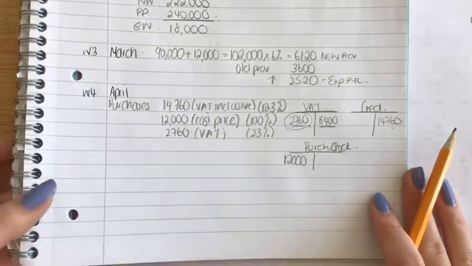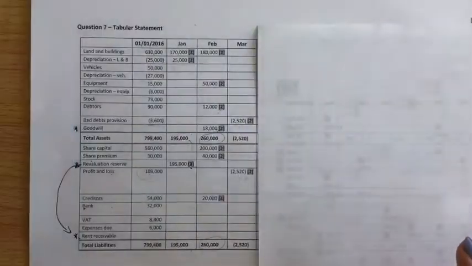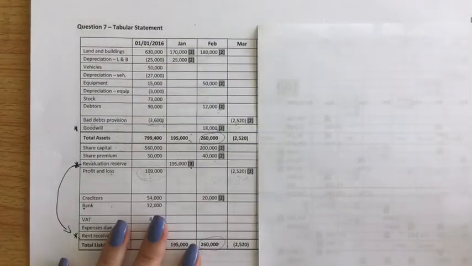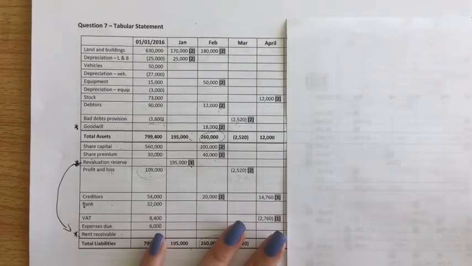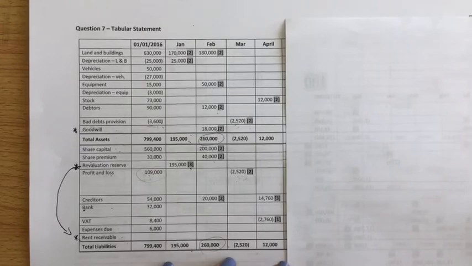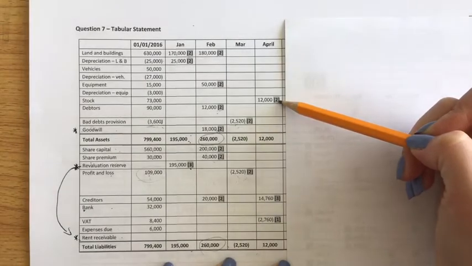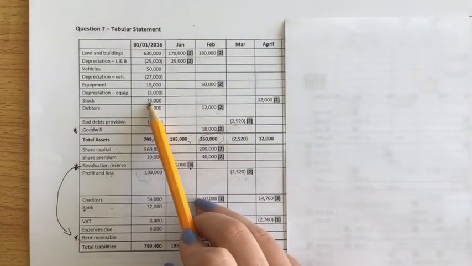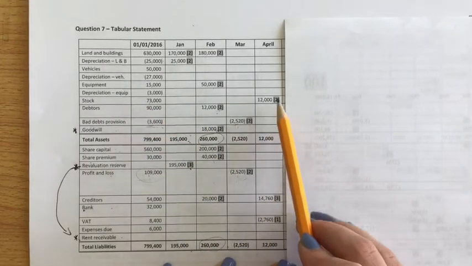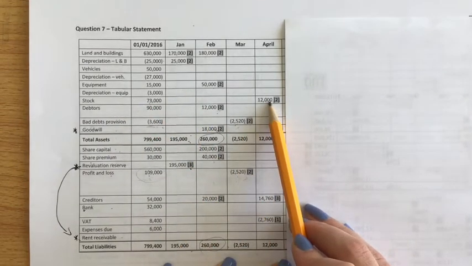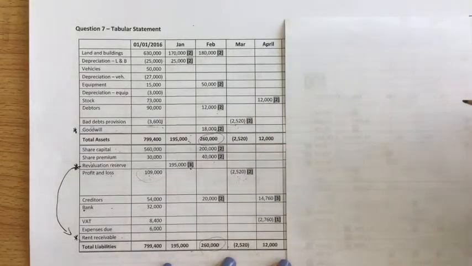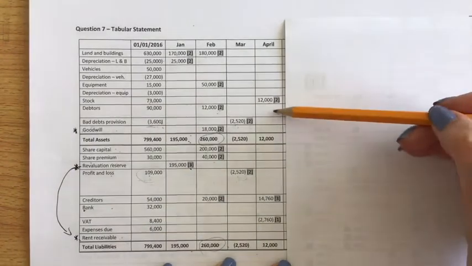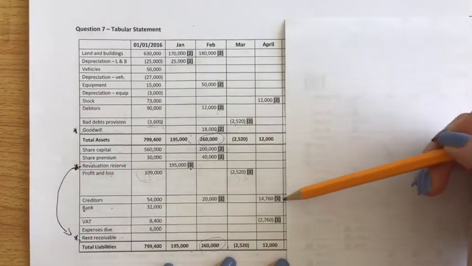Okay, so we'll show you what it looks like then in the tabular statement. So we are going to have our purchases is the first thing that goes in. So we bought goods worth €12,000, so that's going to increase the value of our stock. So 12,000 straight in there. At the start of this question, we had €73,000 worth of stock plus the other 12,000 that we're just after buying. So then, like obviously, if this was the end of the question, then we'd have our total here, but we could have more adjustments. Okay, the double entry is we've got our creditors.